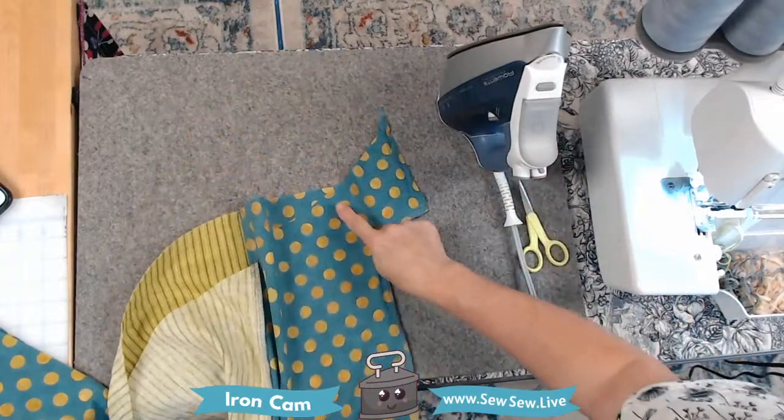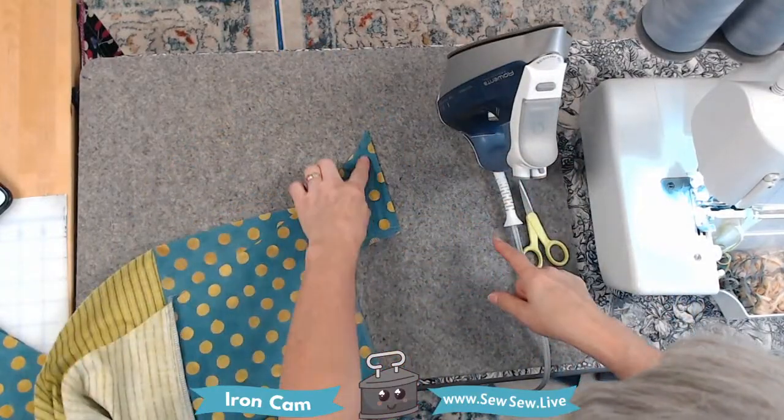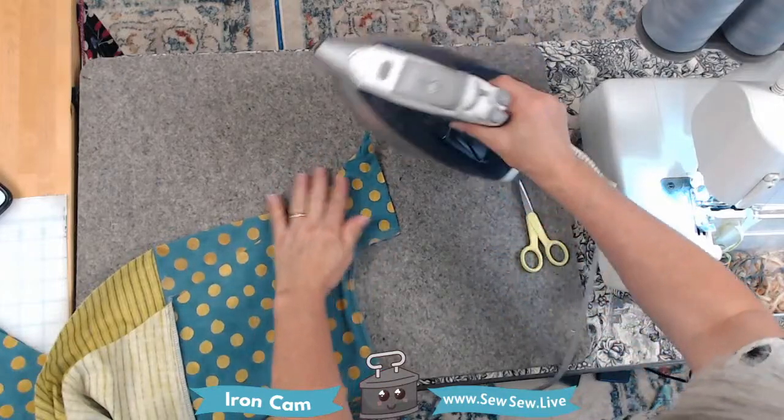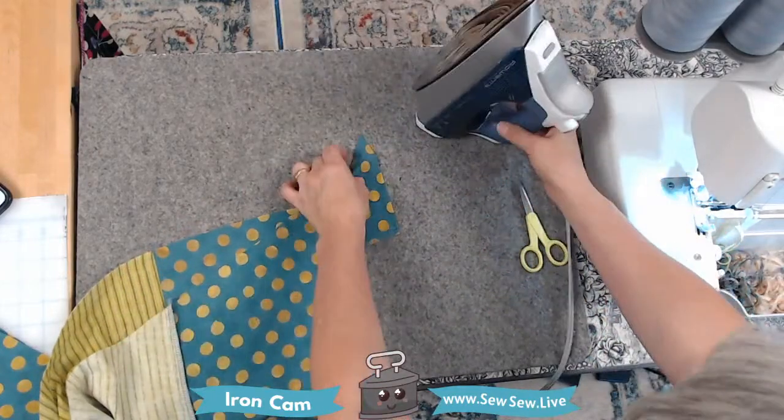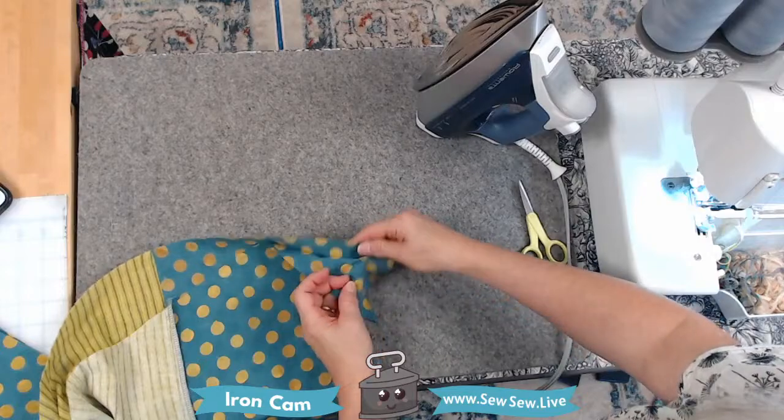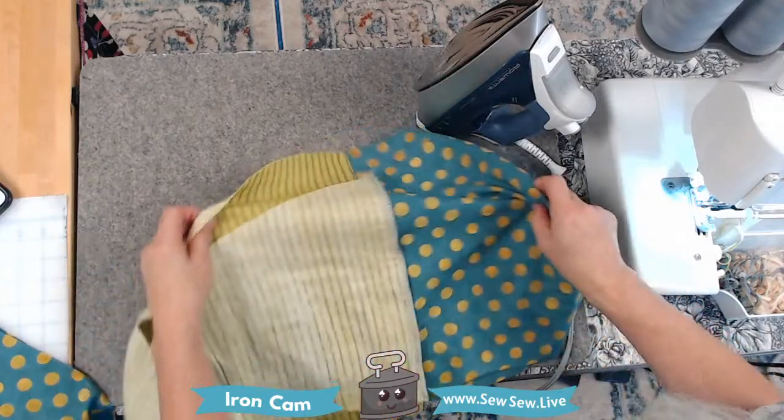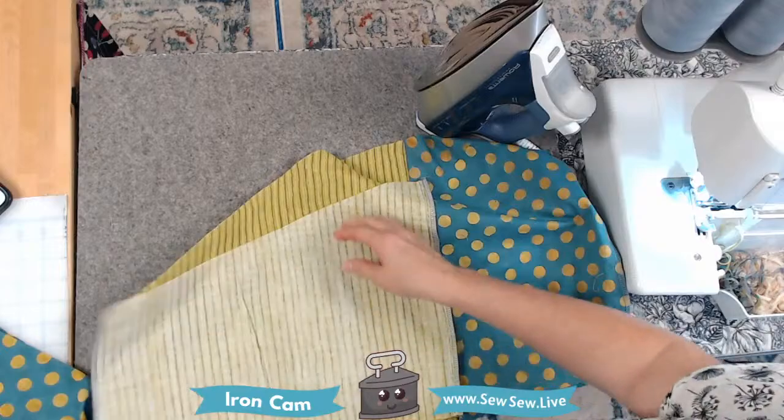So you can see it goes through this. This is the sleeve edge right here, or, you know, armhole. And on this, it ends on the side seam.